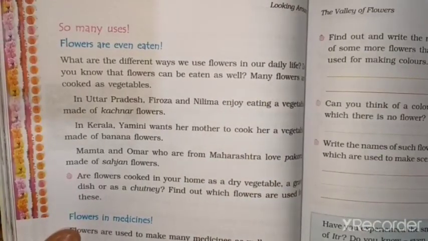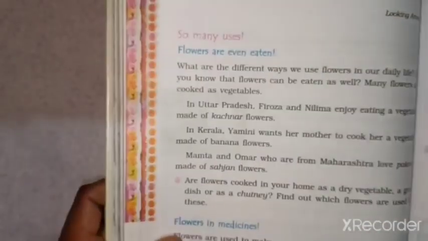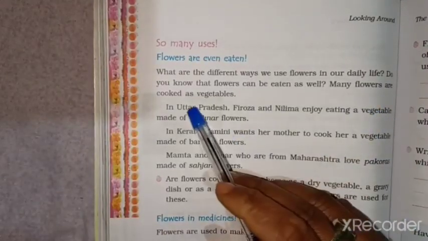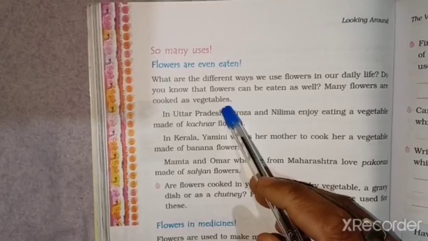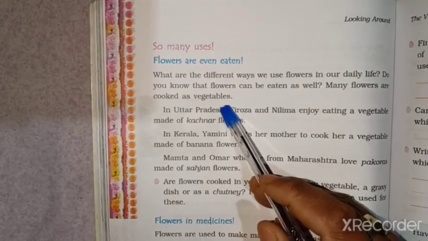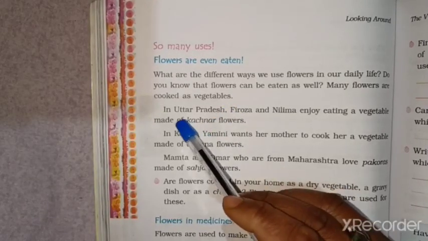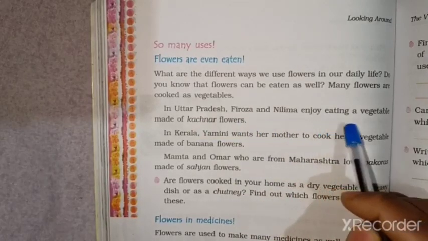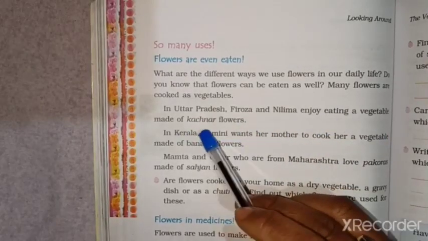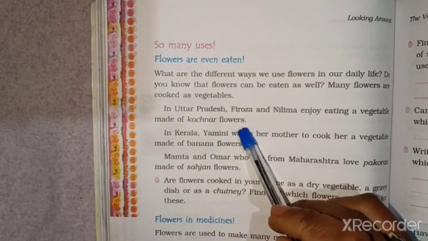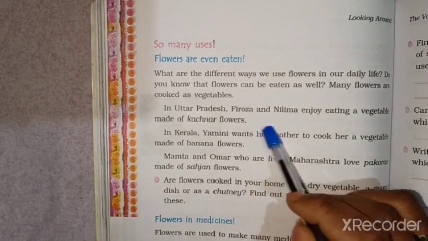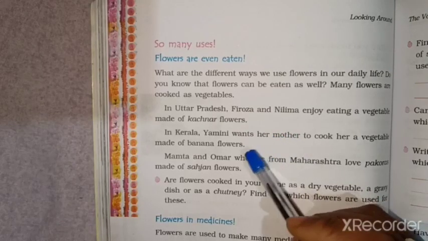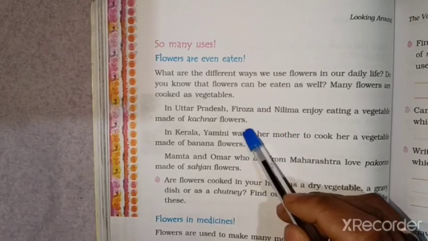Here let's see. Many flowers are cooked as vegetables. So we eat flowers as our food. And in Uttar Pradesh, Firoza and Nilima enjoy eating a vegetable made of kasnar flowers.